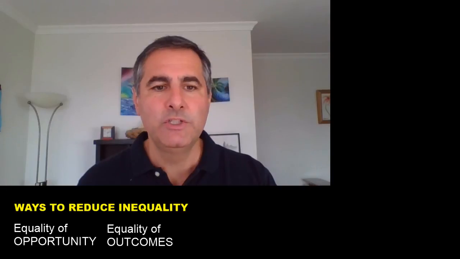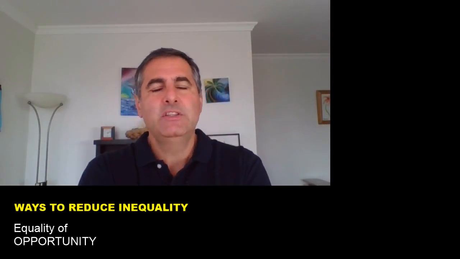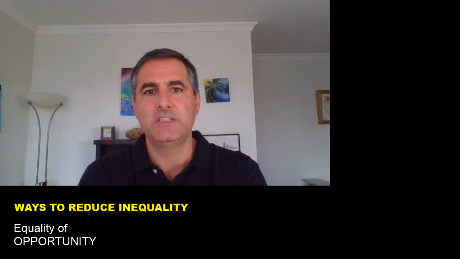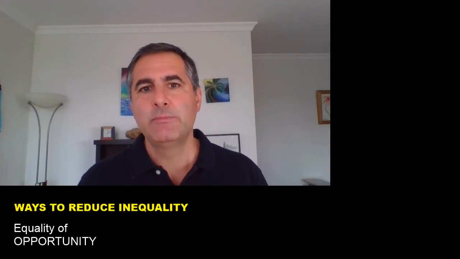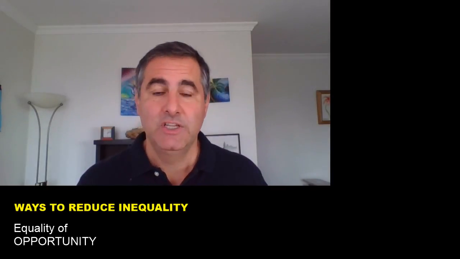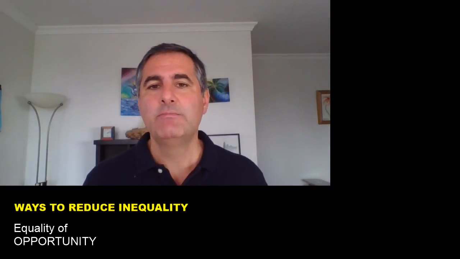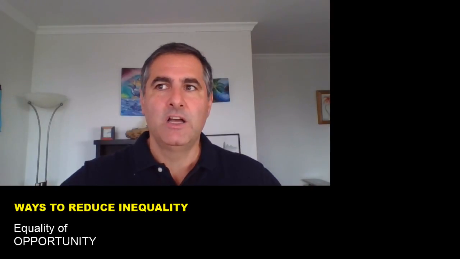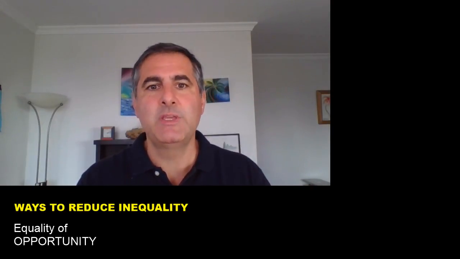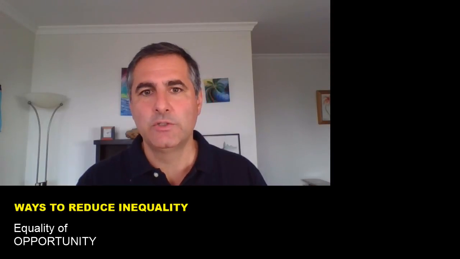Equality of opportunity means that every person in society is given the same opportunities to succeed. So that means eliminating barriers. Now, in India, that might mean eliminating the barriers caused by caste, any restrictions or discrimination based on caste. In China, it might mean eliminating the importance of the hukou status, of people's household registration. So allowing people everywhere in China to work anywhere they want instead of restricting them based on hukou status.